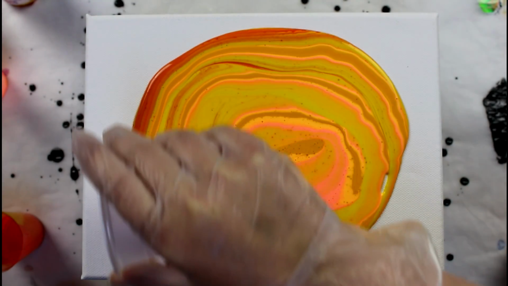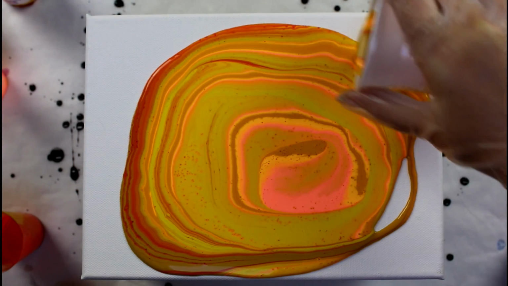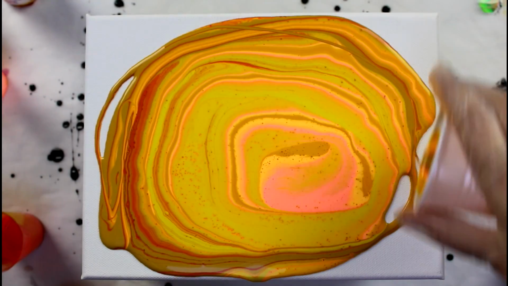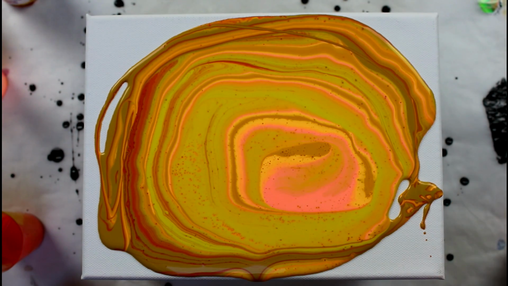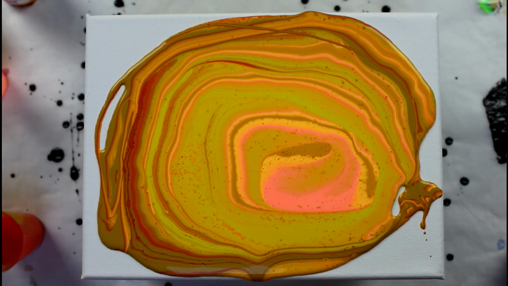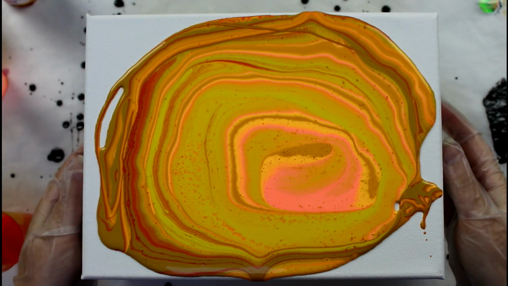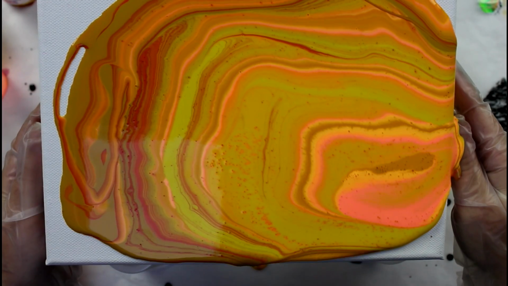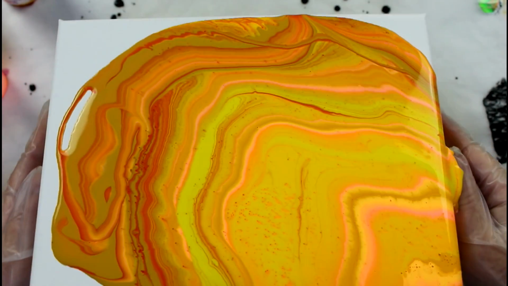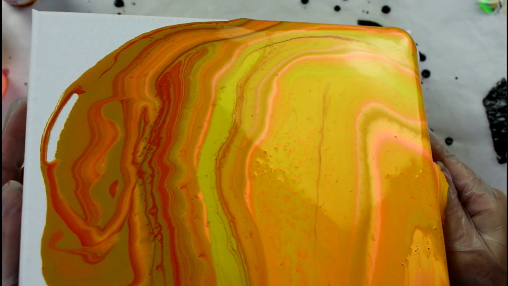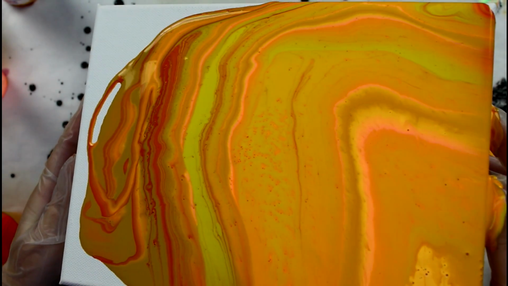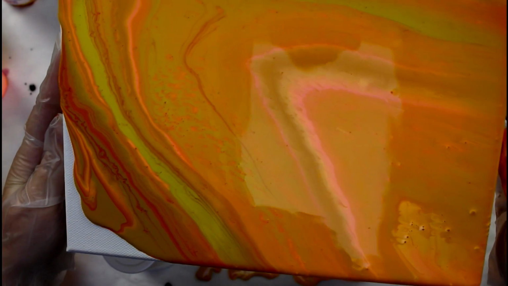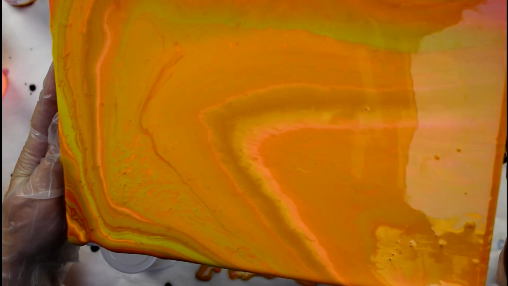Some pigments are found in nature, but they can be modified to get different colors, like heated. Anyway, let's concentrate on the painting because I'm having trouble painting and talking at the same time.